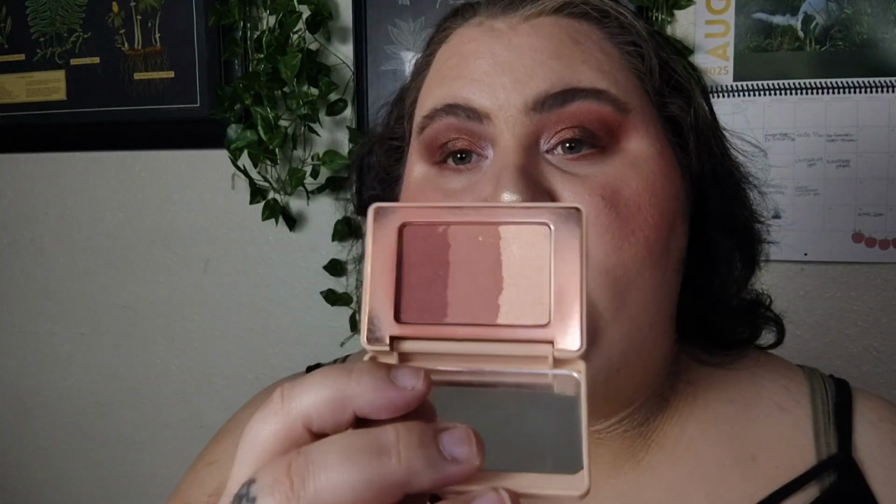It doesn't burn. It doesn't do any of that. So it's fine. Then for the yellow gingerbread, I got a duo or trio. So I'm bringing in my Natasha Denona My Mini Dream Blush. It is a trio. We have 2 blushes and a highlight. So this got 7 uses, which should be no problem. I love this little guy.